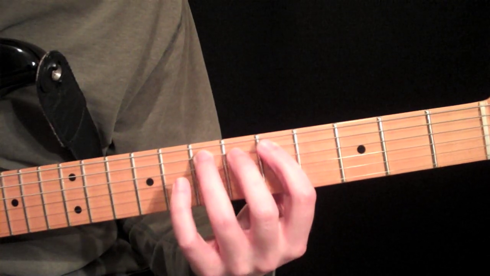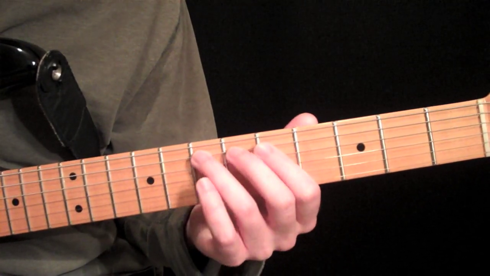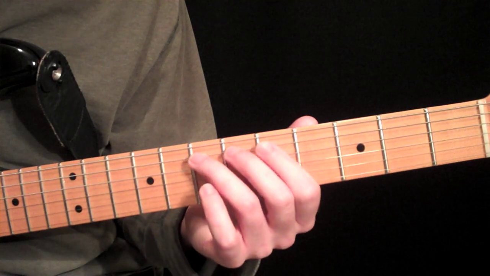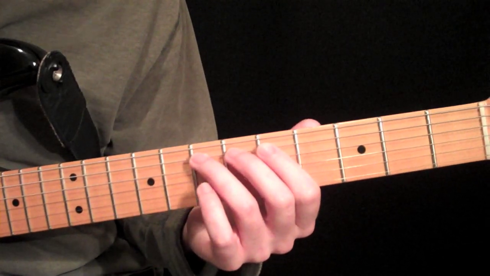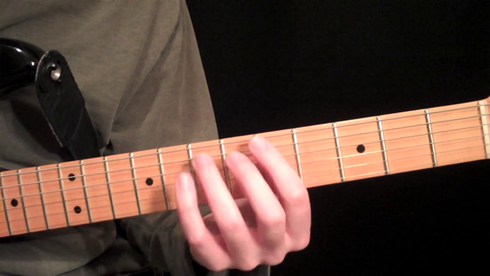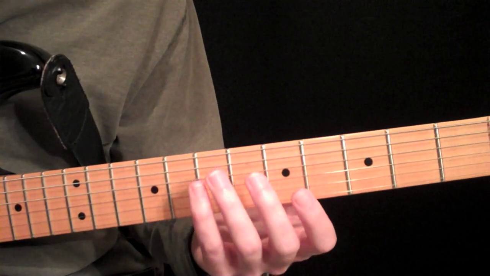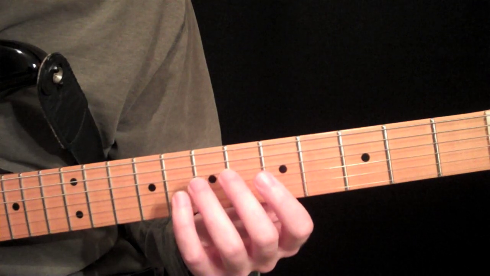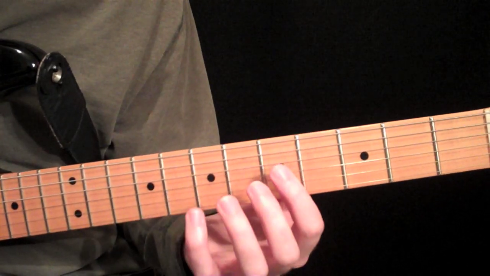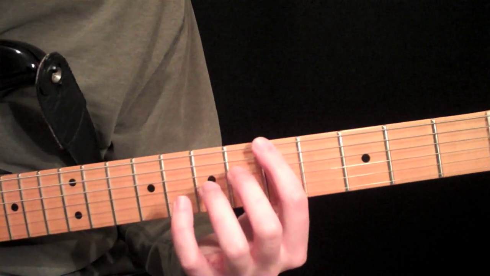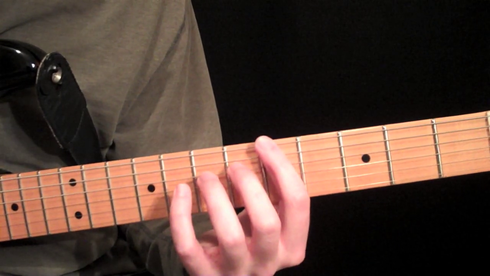And you know from your understanding keys lesson, which is also at guitarlessons365.com, that the E natural is in B major. So we know that E Lydian is in the key of B major. Then step 2 is, all right, let's figure out how to play B major from the A region.